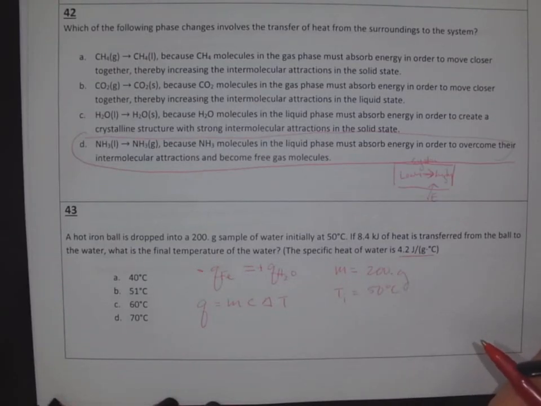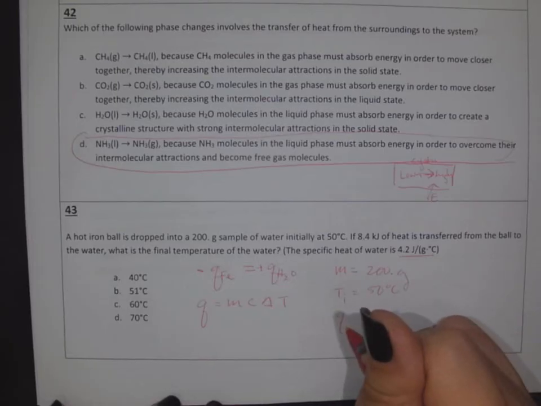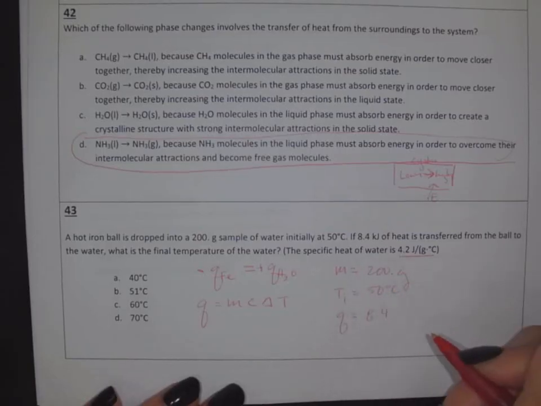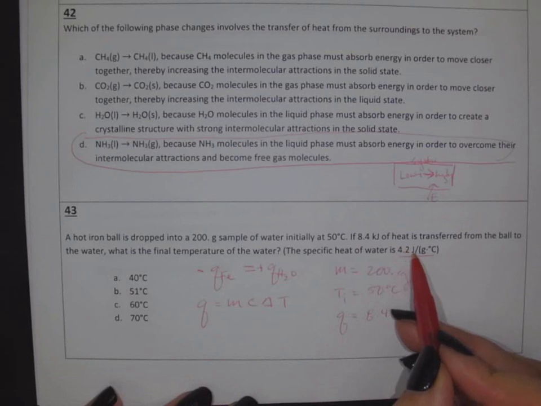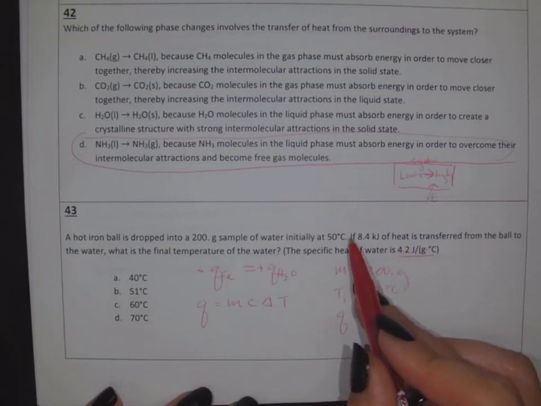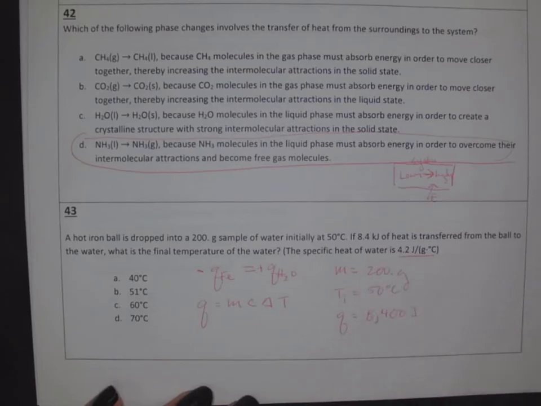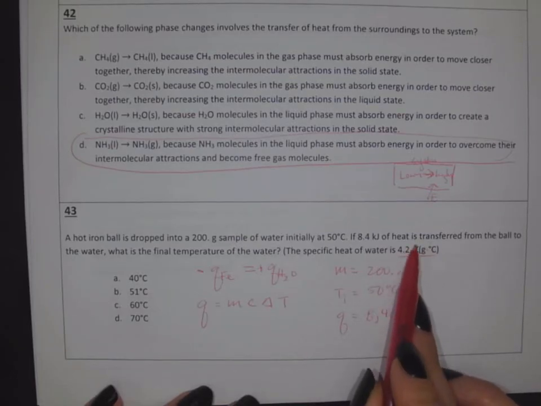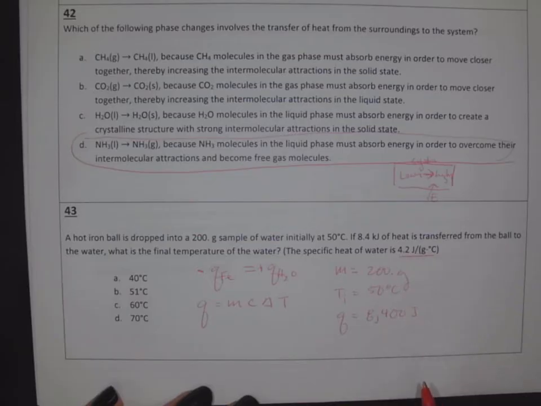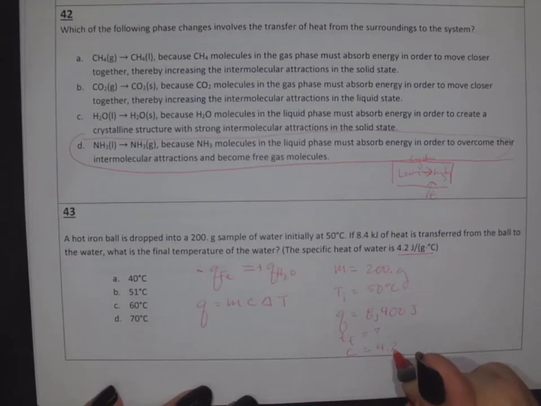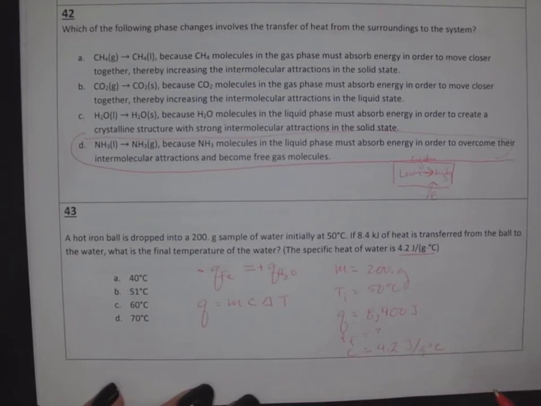If 8.4 kilojoules of heat is transferred from the ball to the water, so the heat of the water is a positive 8.4 kilojoules. This is in kilojoules, so I'm going to change that. I'm going to times it by 1,000, so it's going to be 8,400 joules, because I want all those units to be the same as my specific heat. What is the final temperature? So temperature final. And then our specific heat is 4.2 joules per gram degrees Celsius.